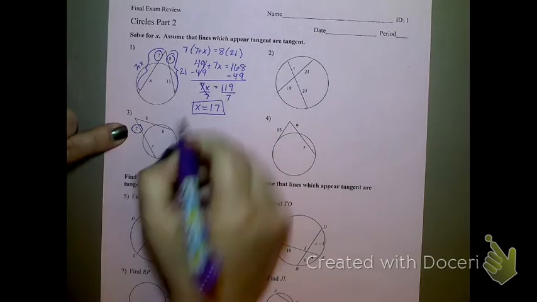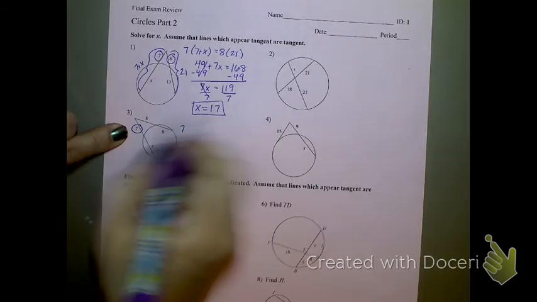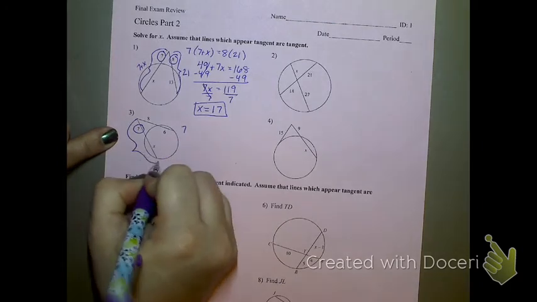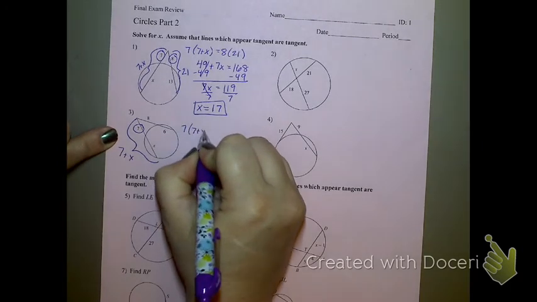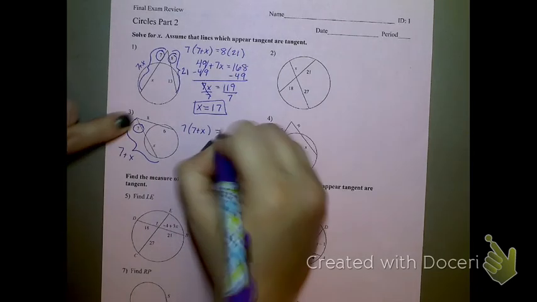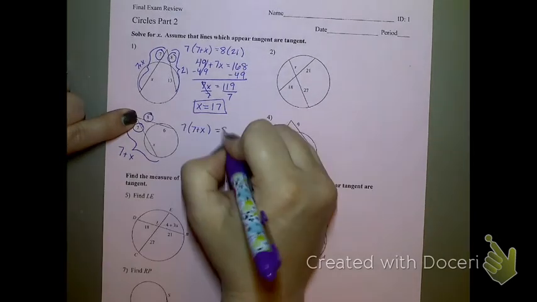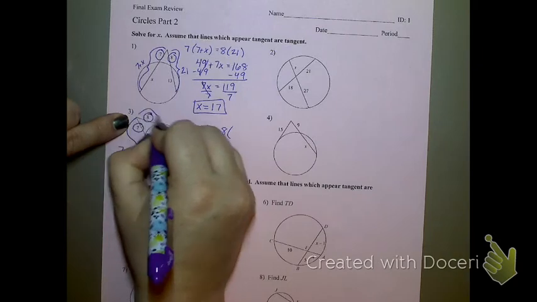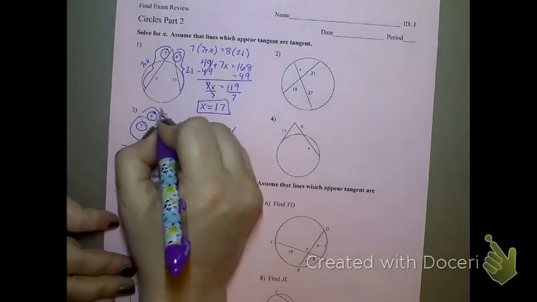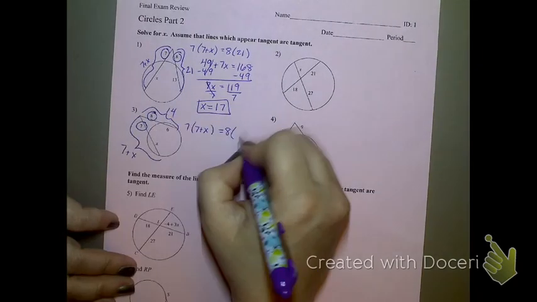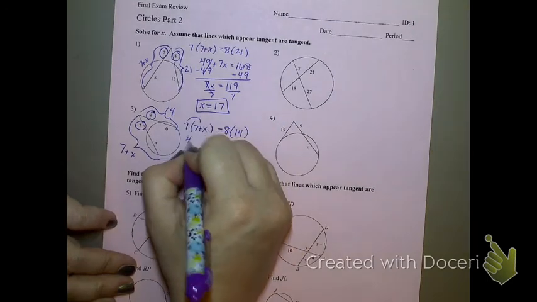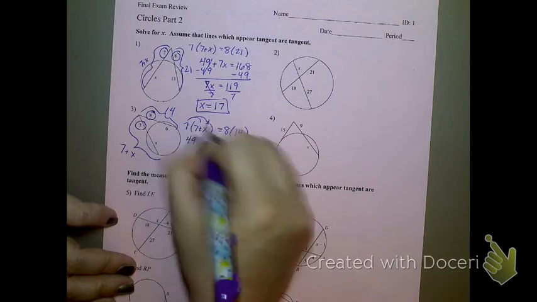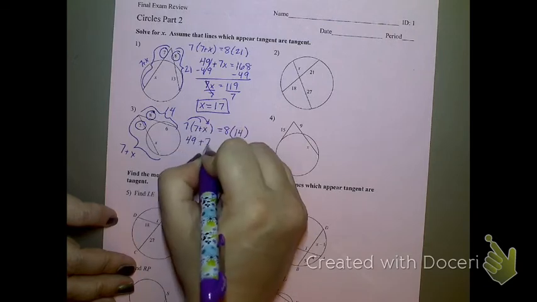Outer part times the whole thing, which would be 7 plus x, starting off very similar to the previous one, is equal to the outer part times the whole thing. What's the whole thing on this one? 14. So again, distributing, 7 times 7 is 49. 7 times x is 7x.